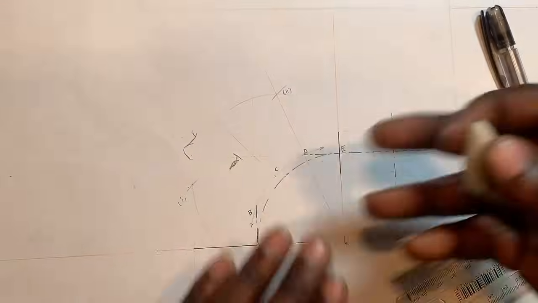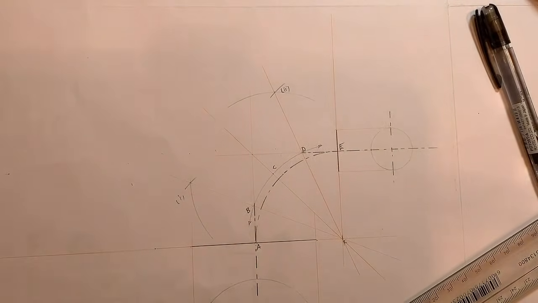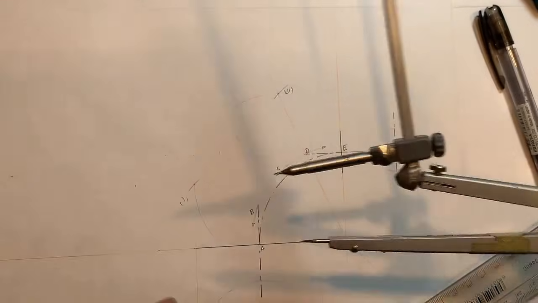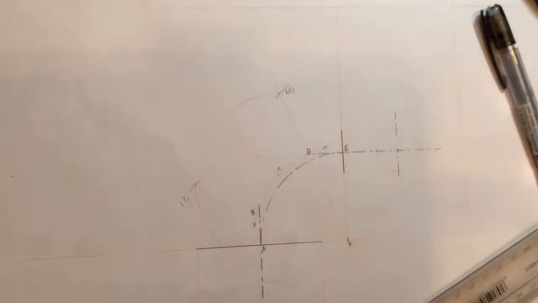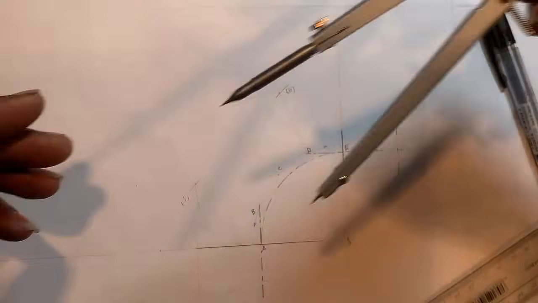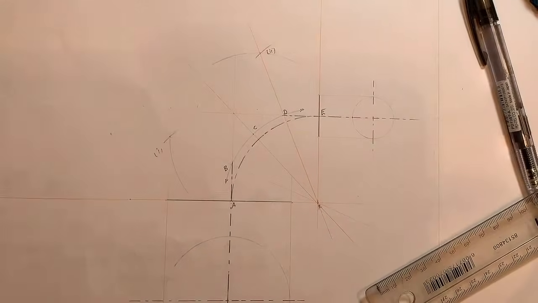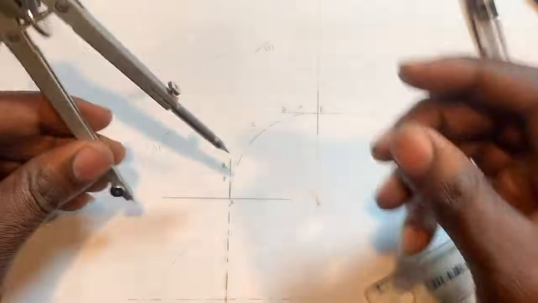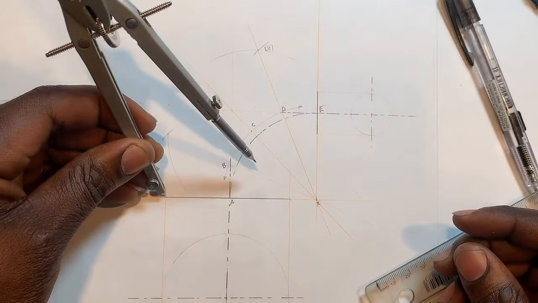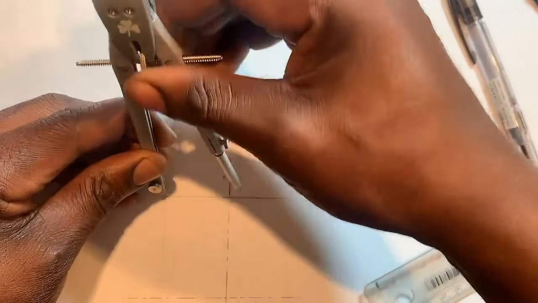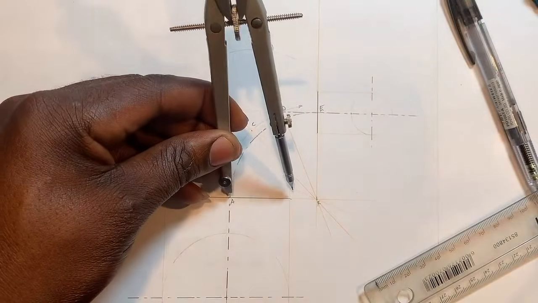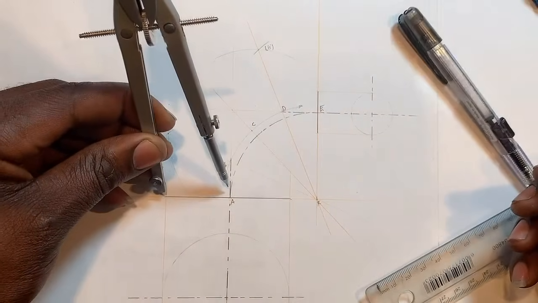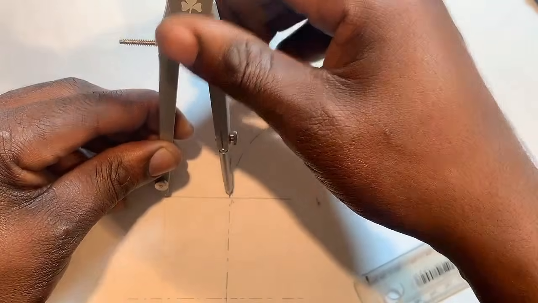Now come and take my drawing compass and place it at my point A. This one is big for now, so take the smaller one. At point A, further extend it. Even if I place it here, further extend it to A, or place it at A and further extend, it is still the same thing. Let me double check. Yes.